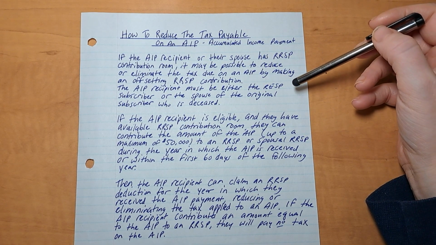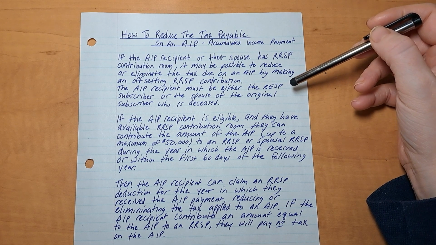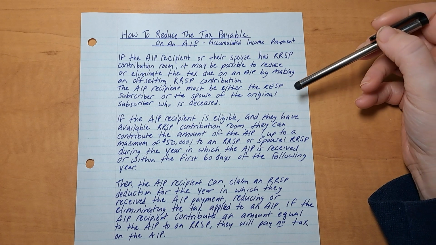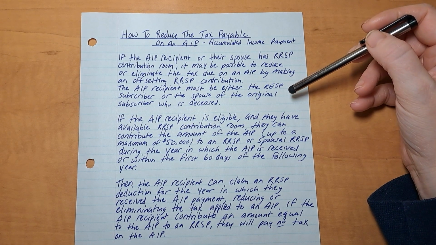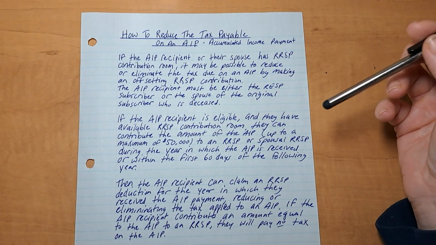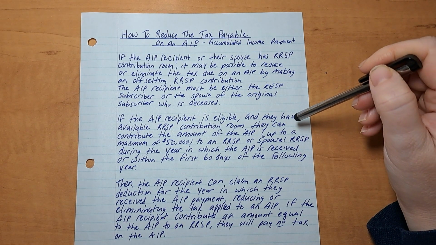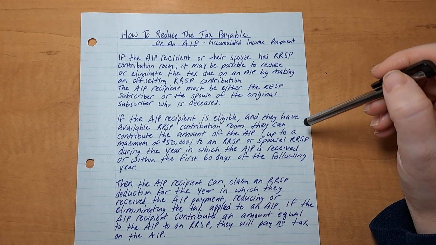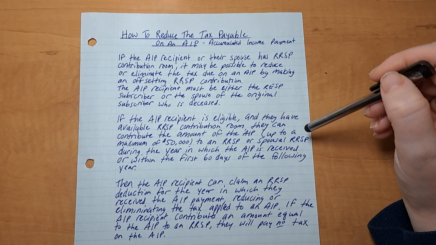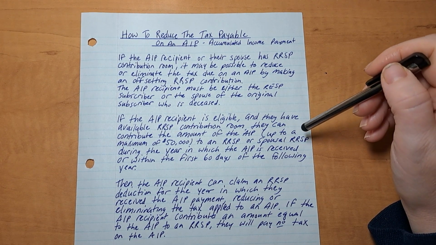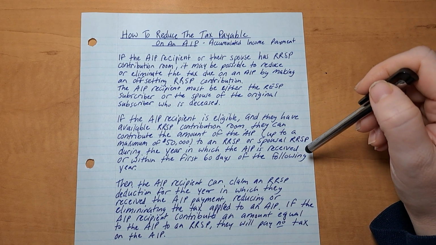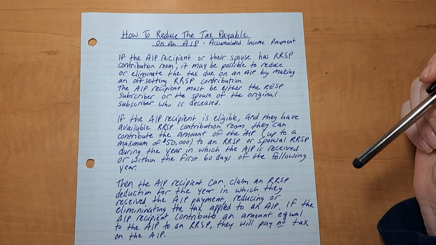The AIP recipient must be either the RESP subscriber, like the parent usually or grandparent, or the spouse of the original subscriber who is deceased. If the AIP recipient is eligible and they have available RRSP contribution room, they can contribute the amount of the AIP, which is up to a maximum of $50,000, to an RRSP or spousal RRSP during the year in which the AIP is received, or within the first 60 days of the next year.